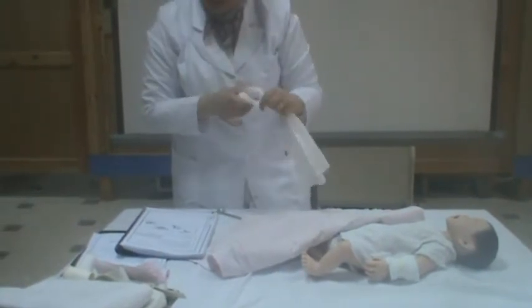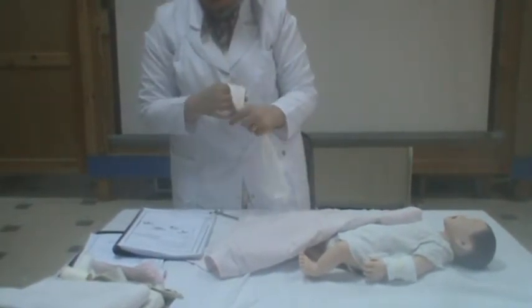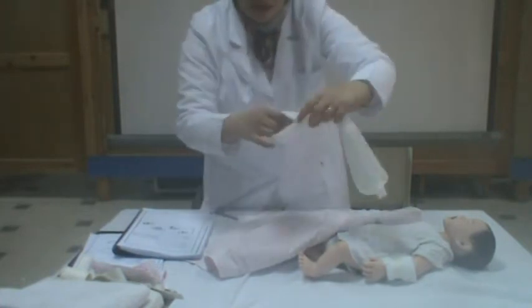Okay, and then tie the gauze to the wrist or ankle using a clove hitch.